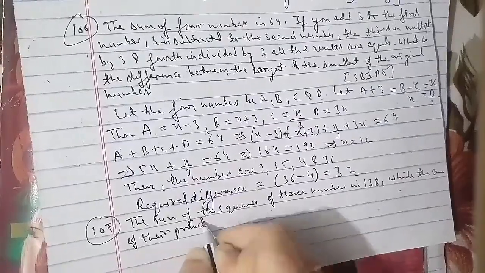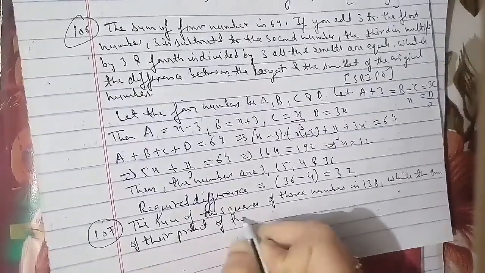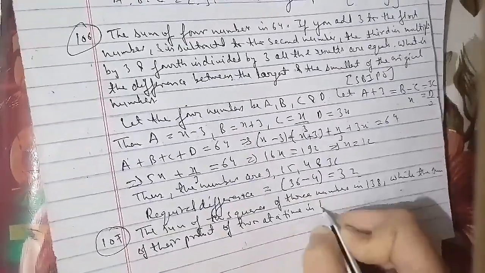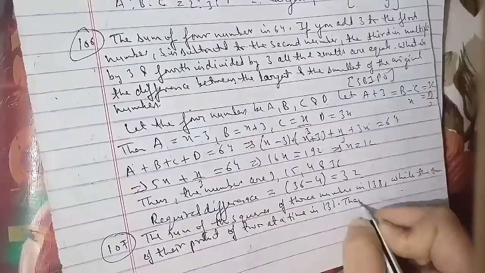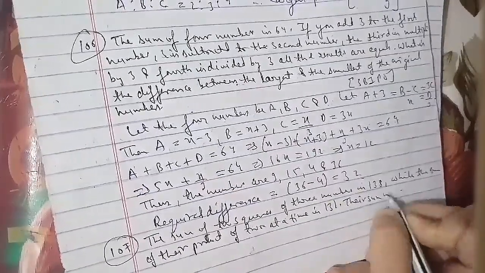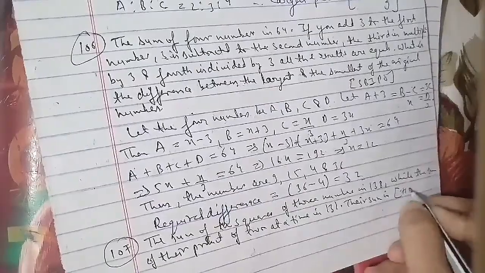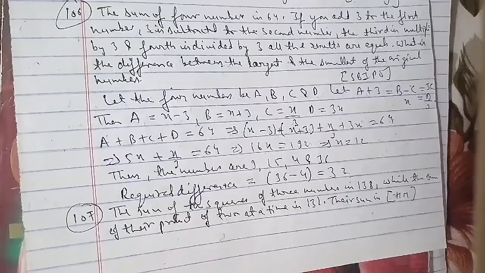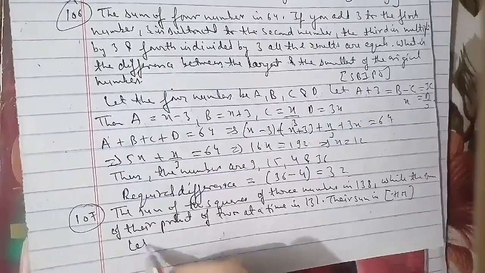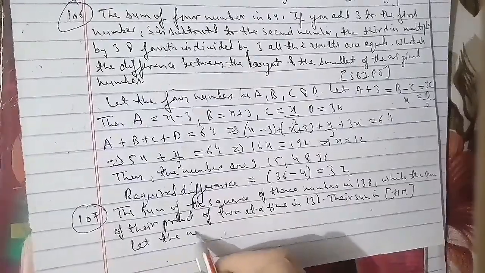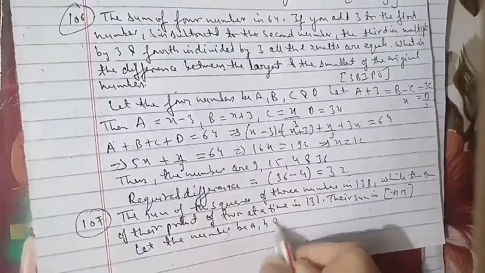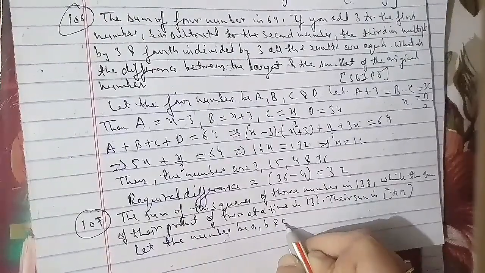So (a plus b plus c) whole square is equal to a square plus b square plus c square plus 2 times (ab plus bc plus ca). Put in the values: 138 plus 2 into 131 equals 400. So a plus b plus c equals under root 400, which is equal to 20. So the answer we get here is 20, and that will be the right answer for this question.